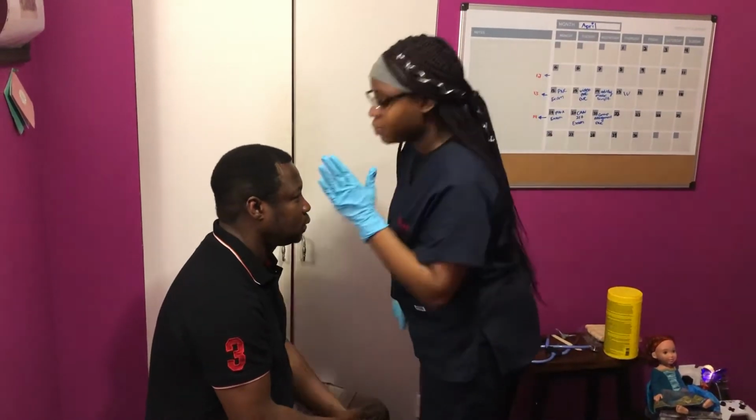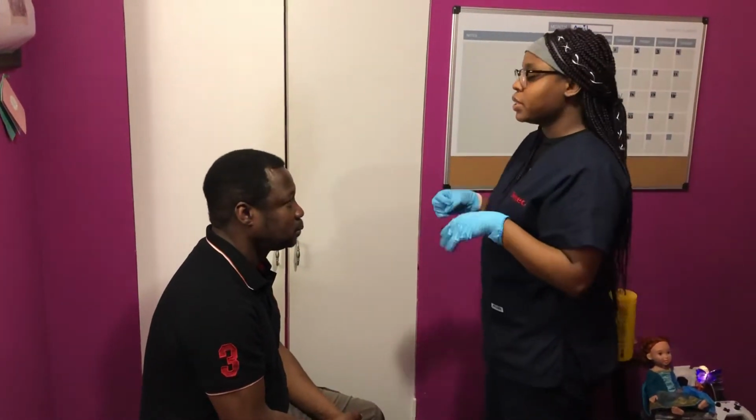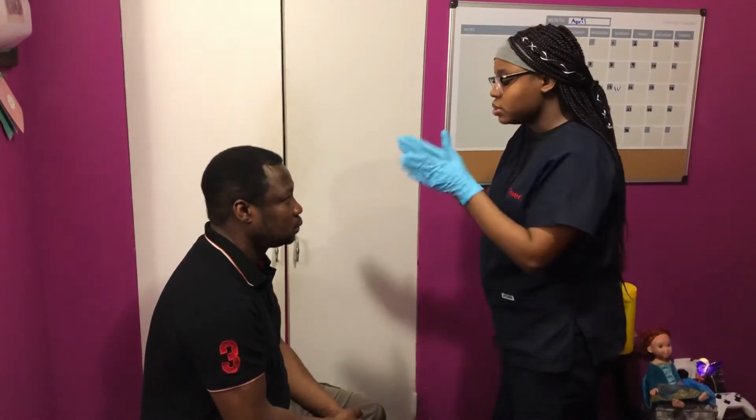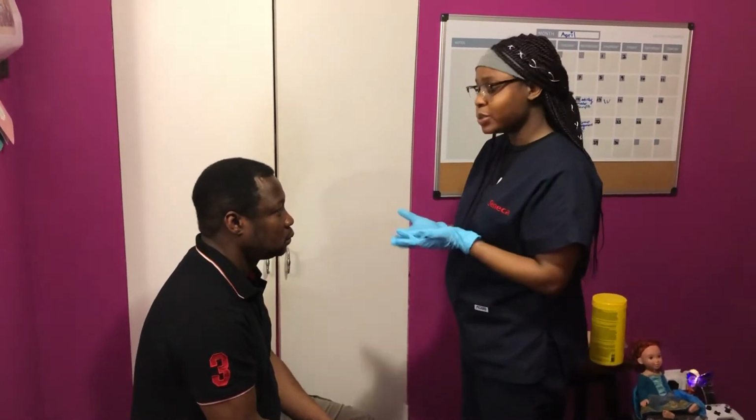Have a fever. Fever plastic. Perfect. Now we're going to move on to inspecting the nose. The nose is midline and there is no discharge. I'm now going to palpate the maxillary and frontal sinuses.